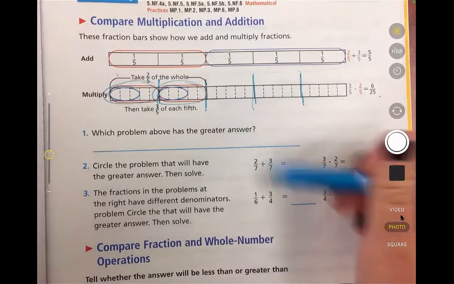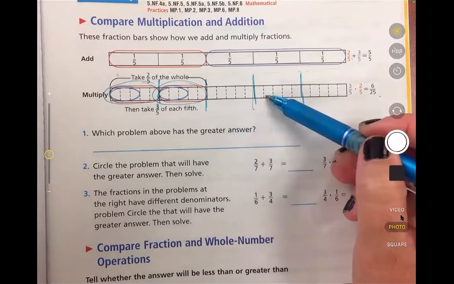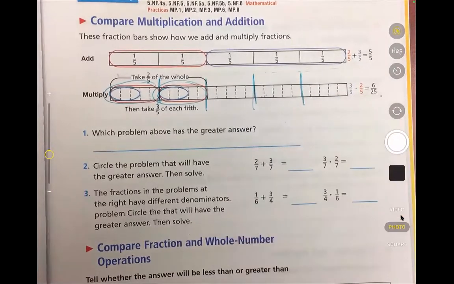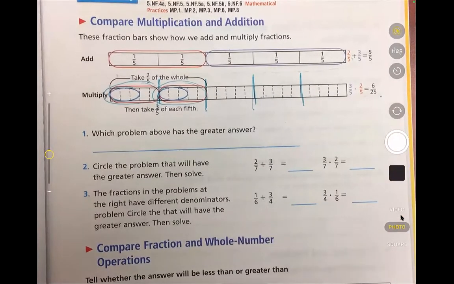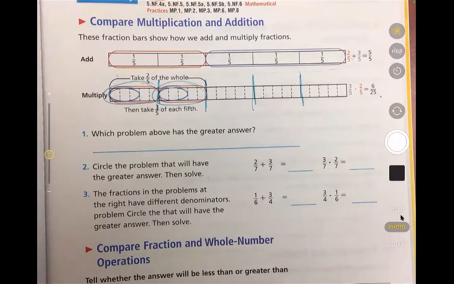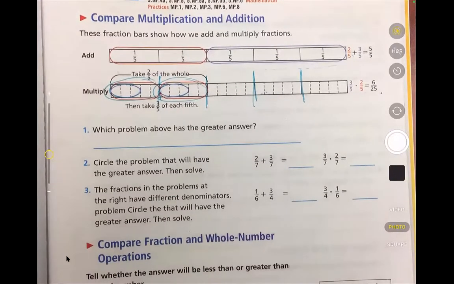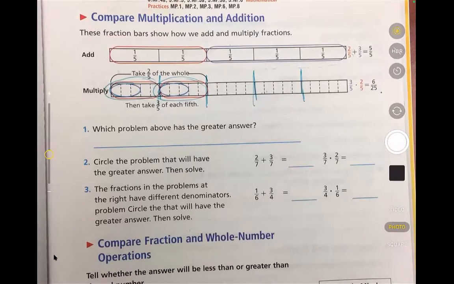So let's look at number 1. Number 1 says, which problem above, so the adding or the multiplying, which one has a greater answer? Adding. I heard one adding. Adding because it's one whole. Yep. Adding. It's adding.